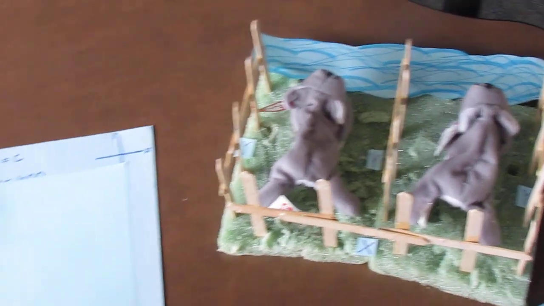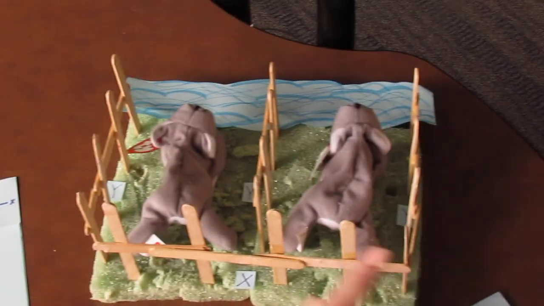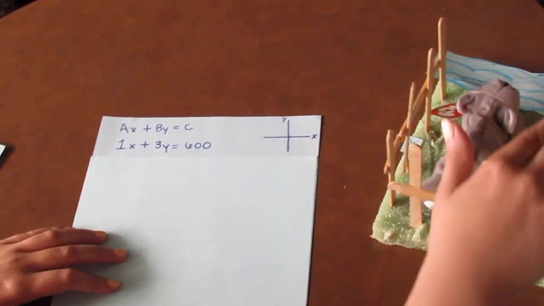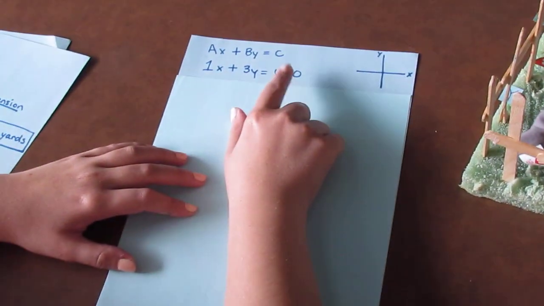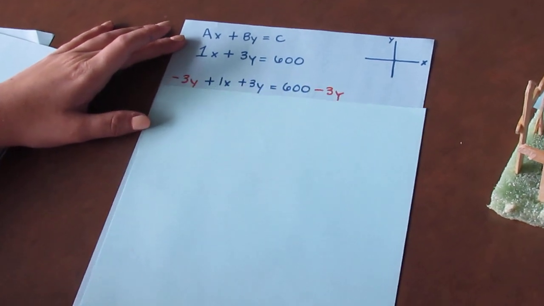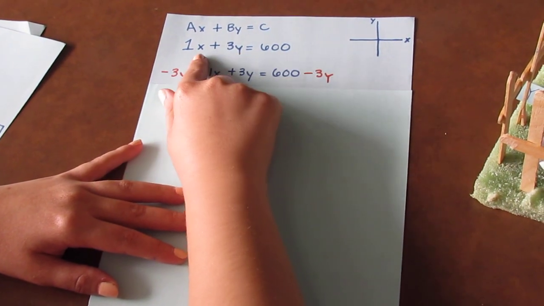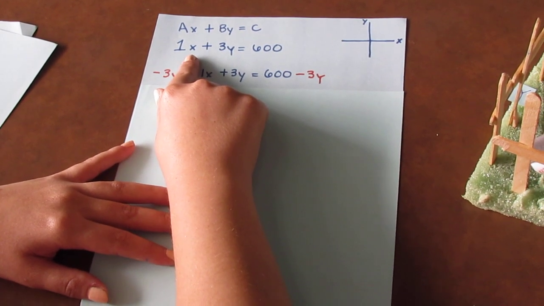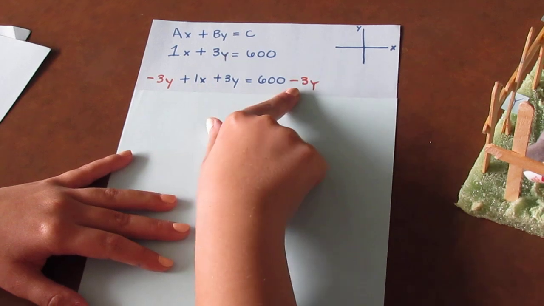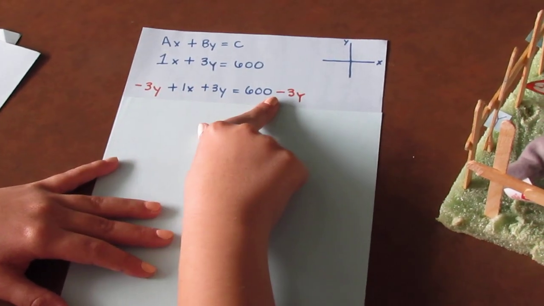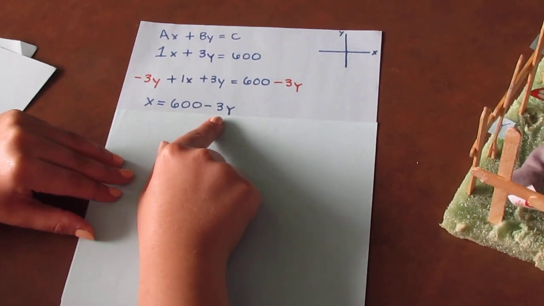So back to our equation, we saw that we had 1x as the horizontal and 3y vertical fences equals 600, which we found from the problem. So we want to get x alone. We can solve for y, but solving for x will be easier because we do not have to divide by 3. So here we're subtracting 3y from both sides because whatever you do to one side, you do to the other side. So from this, we get x equals 600 minus 3y.